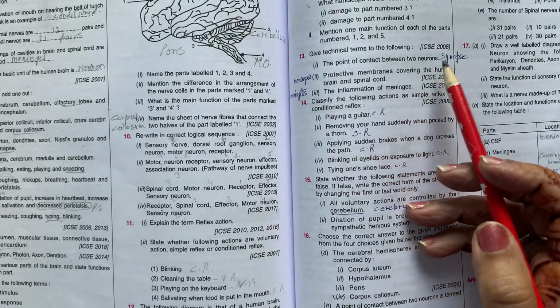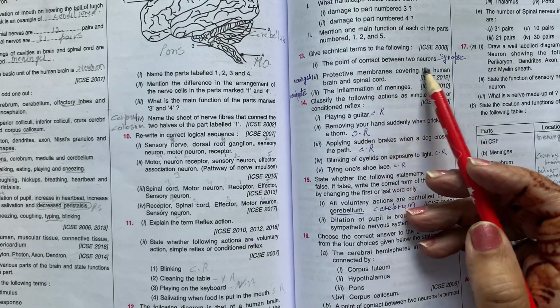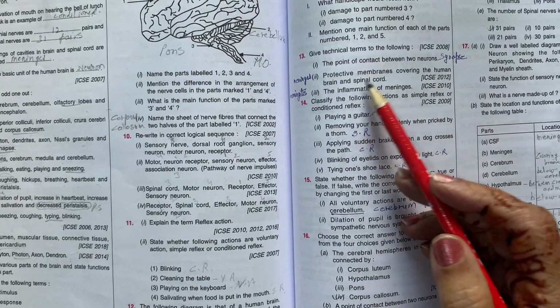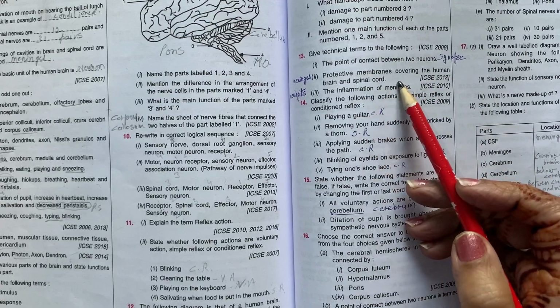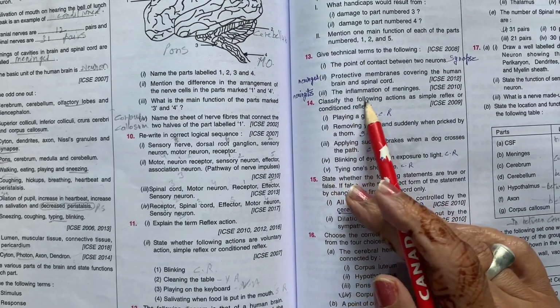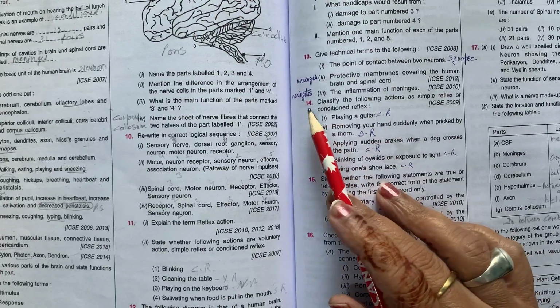Give the technical term for the following. The point of contact between two neurons is the synapse. The protective membrane covering the human brain and spinal cord is the meninges. The inflammation of the meninges is meningitis.